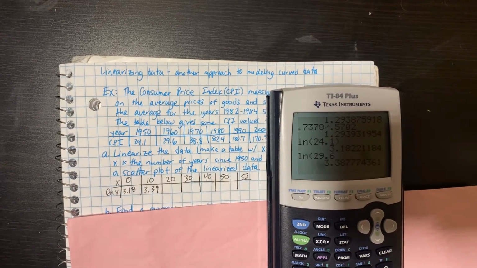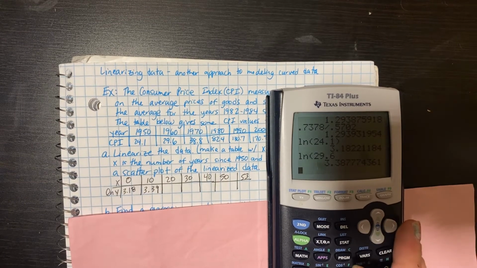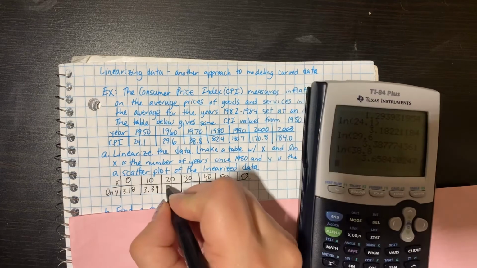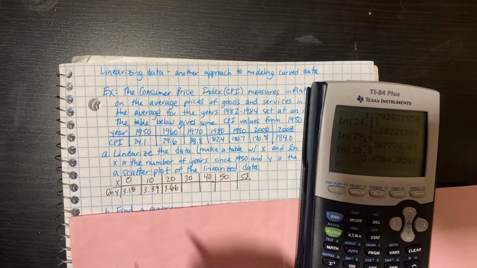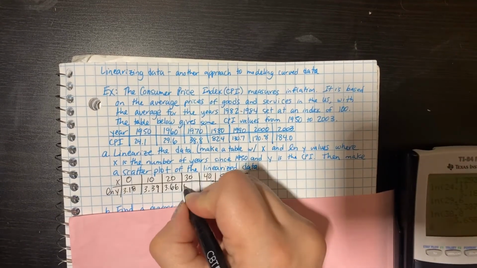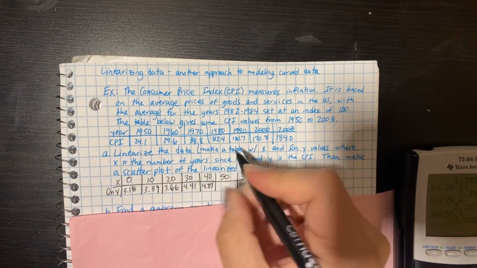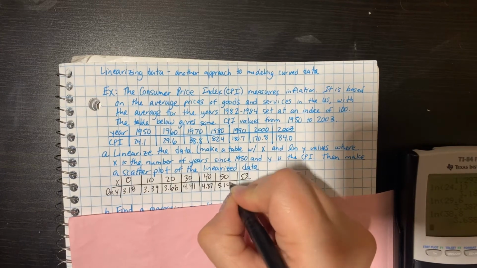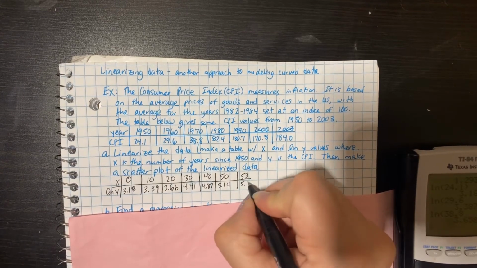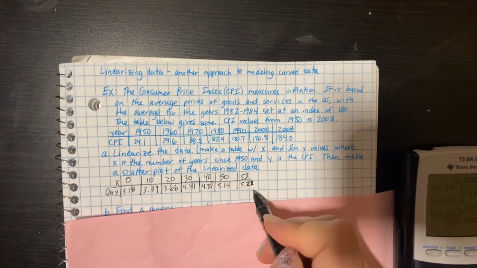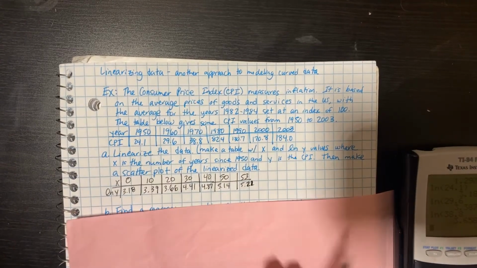Okay. And so on down the list. ln of 38.8 equals 3.66. All right, I'm just going to fill the rest of them in. And 5.21. Legitimately ln of these numbers from above.